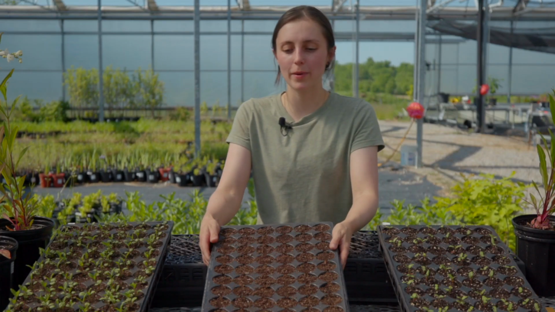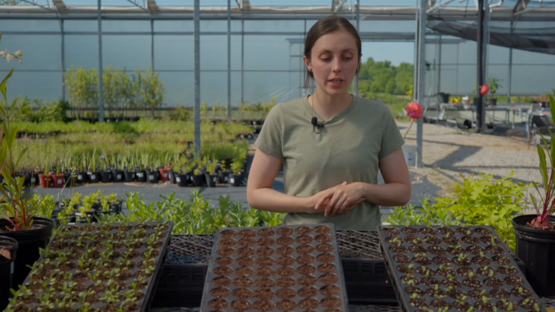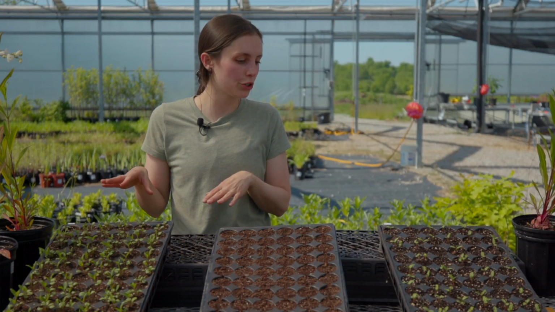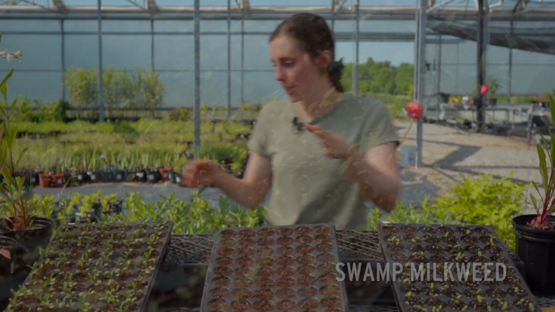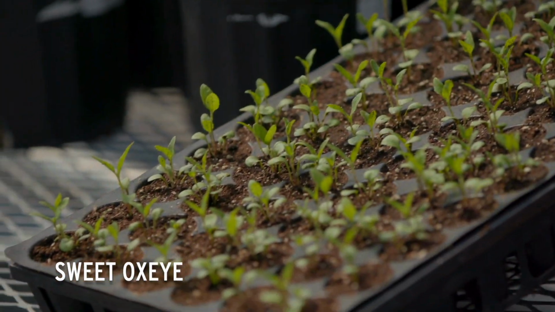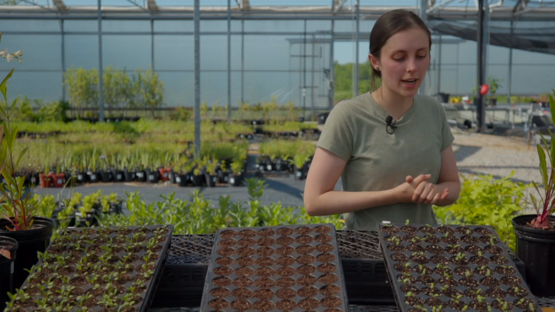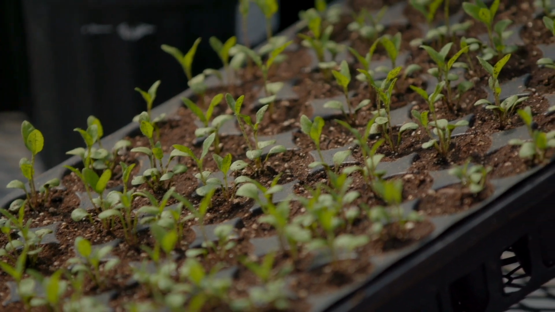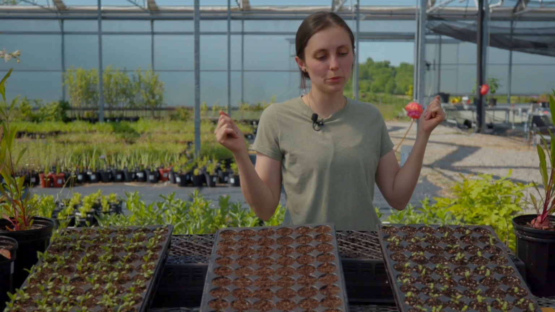So usually about 2 weeks or so, 2 weeks to a month later, you'll start to see germination. So we have some examples here of another 2 species that we carry in the greenhouse. So this is swamp milkweed. Over here we have sweet oxeye. So they've both been exposed to their cold, moist stratification period. And the first thing that you will see are seed leaves, or these are otherwise called cotyledons. And yeah, at that point you have grown an established seedling from seed after the cold, moist stratification period.